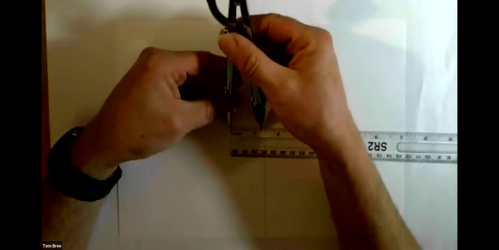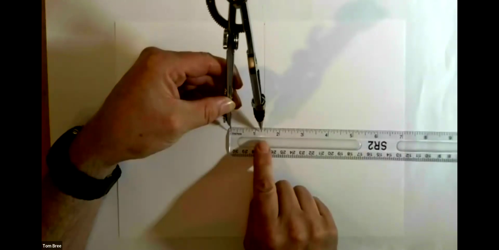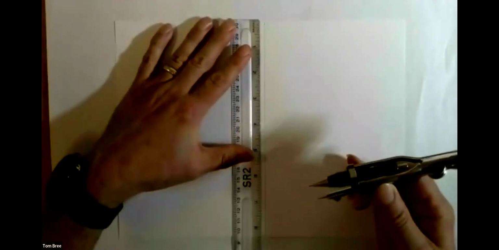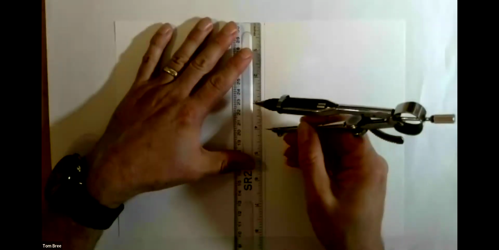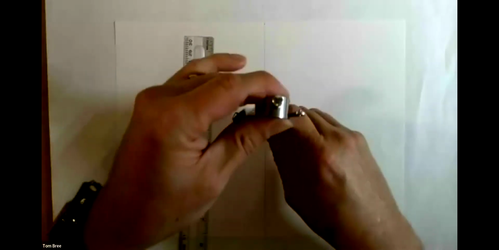Right, now comes the compasses measure. As ever, I work in inches. Now we want to set a radial measurement of 1¼ inches. Right, once you've got that 1¼ inches, go into the middle of the line, the middle of the vertical line as you have it.